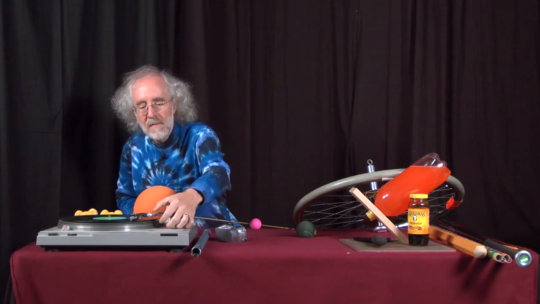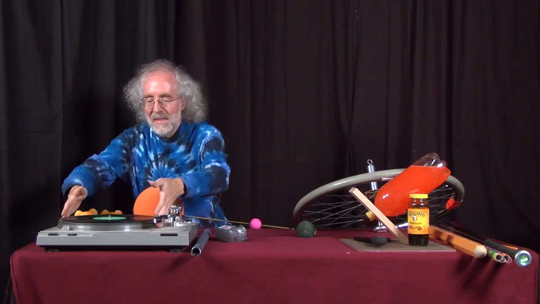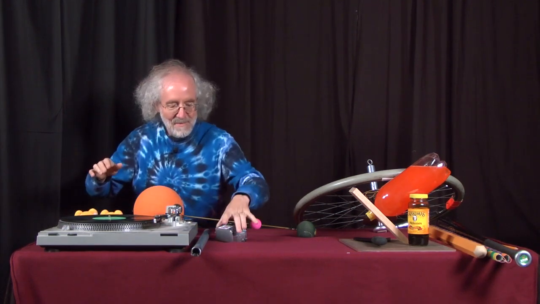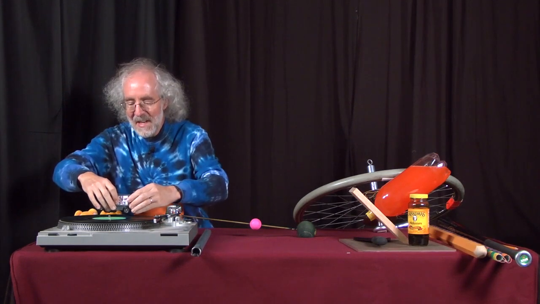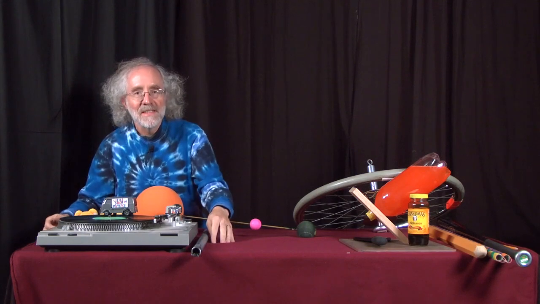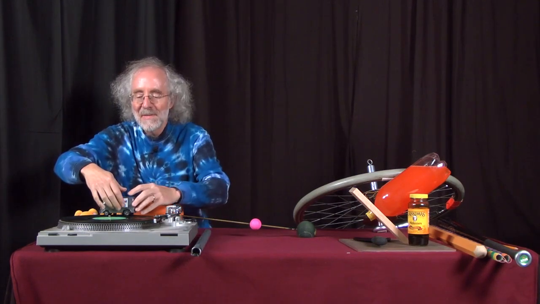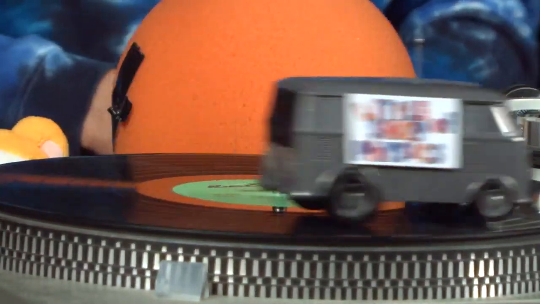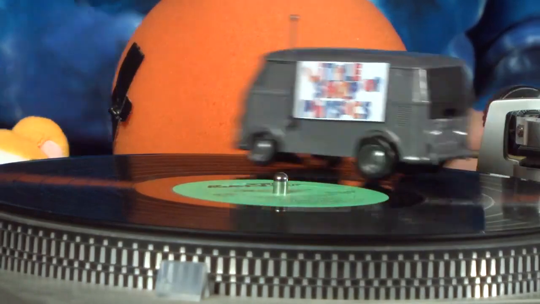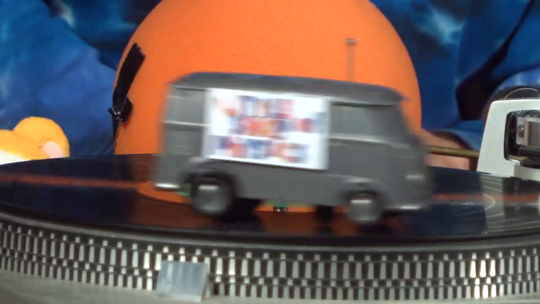Okay, now we're going to bring out a separate player. And this player rides on the record. And when I turn it on, what it'll do is there's a needle which rides in the groove, but the record doesn't turn. The little bus goes in a circle. And let's watch that go. Oh yeah, there we go. And so this little van rides around in the groove on the record and plays the music.